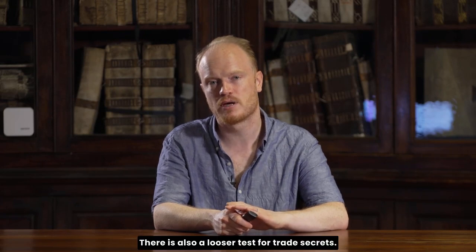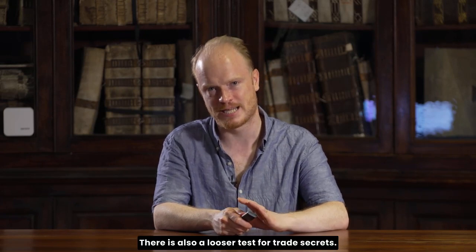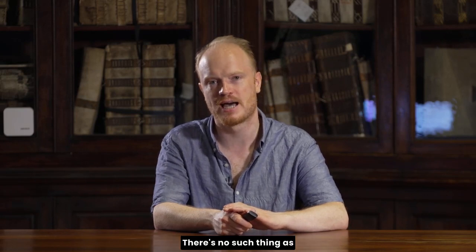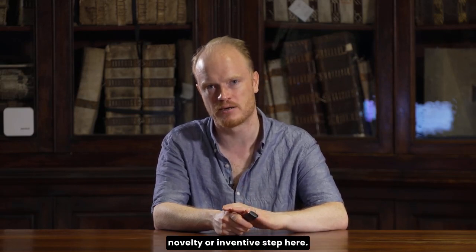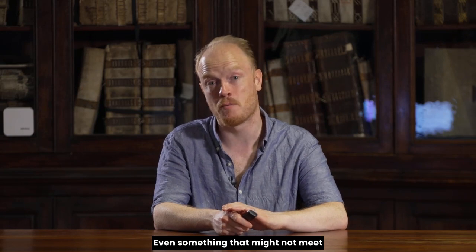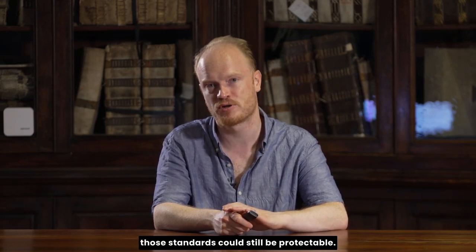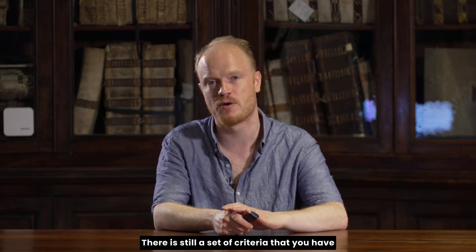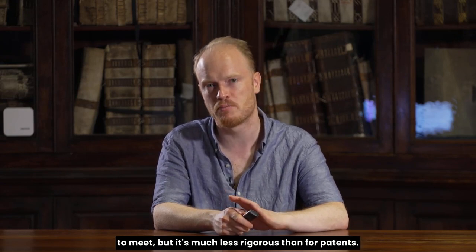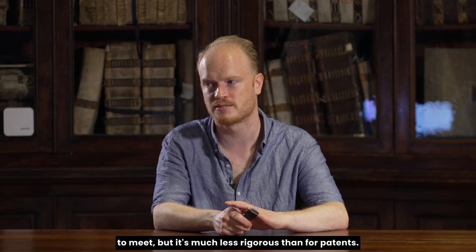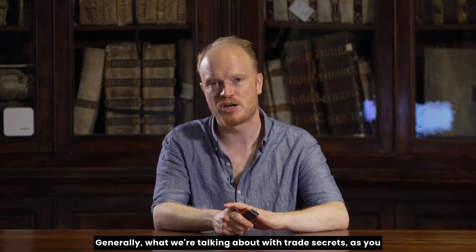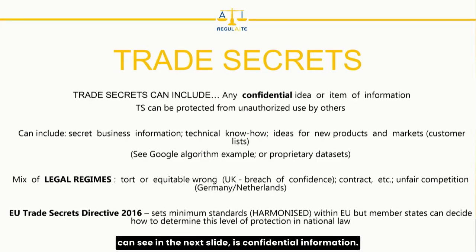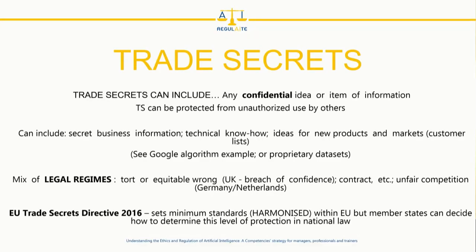There is also a looser test for trade secrets. There's no such thing as novelty or inventive step here. Even something that might not meet those standards could still be protectable. There is still a set of criteria that you have to meet, but it's much less rigorous than for patents. Generally, what we're talking about with trade secrets, as you can see in the next slide, is confidential information.